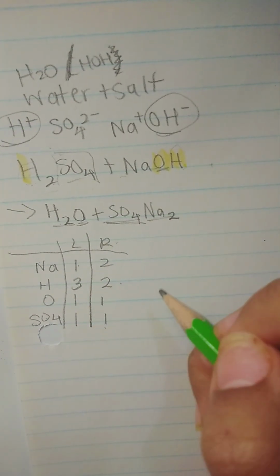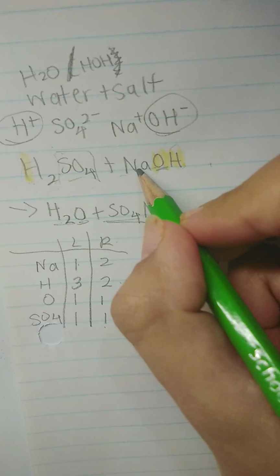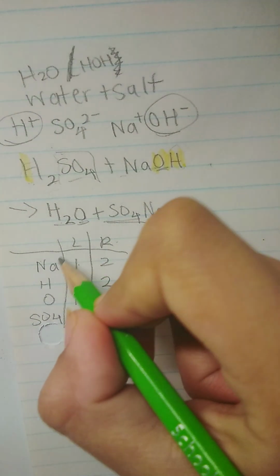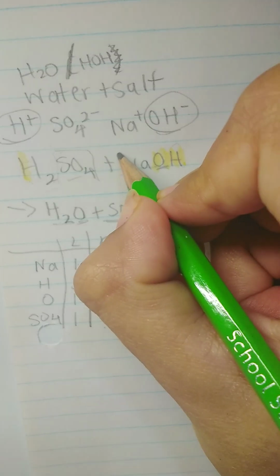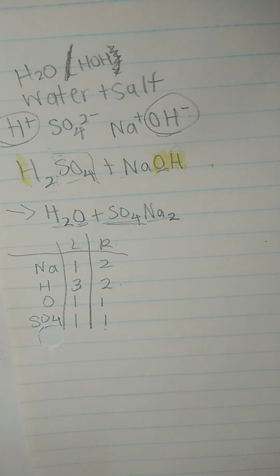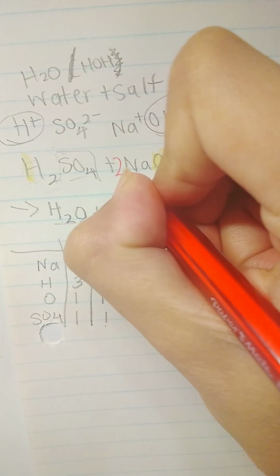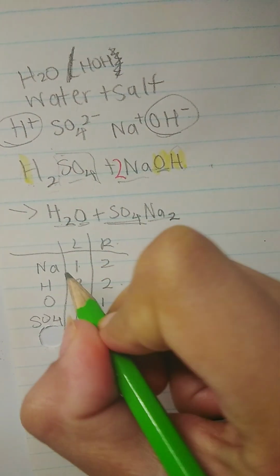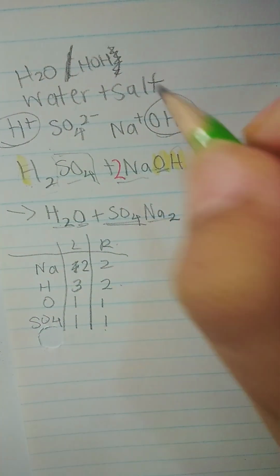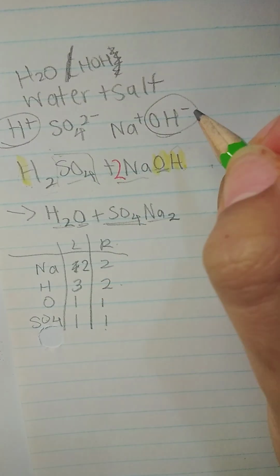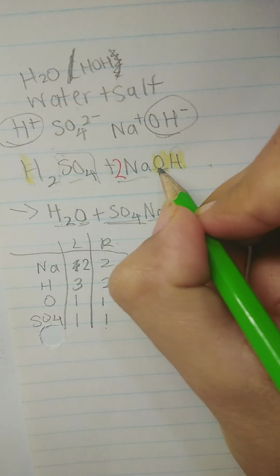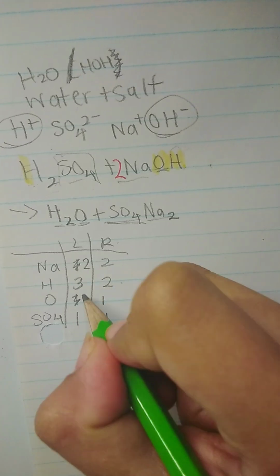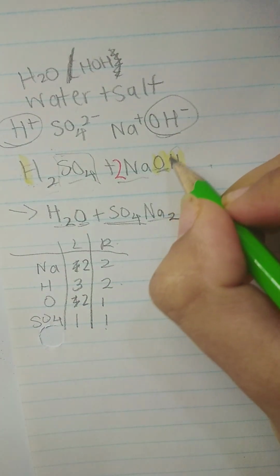To balance, we obviously need 2 on the first side, right? So we have 2 Nas. Let's put a 2 in front. I'll do this in red. Now we have 2 Nas, and also now we have to update. We have 2 oxygens, and we have 2 plus these 2 hydrogens.